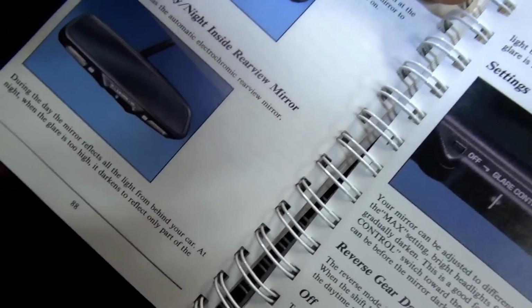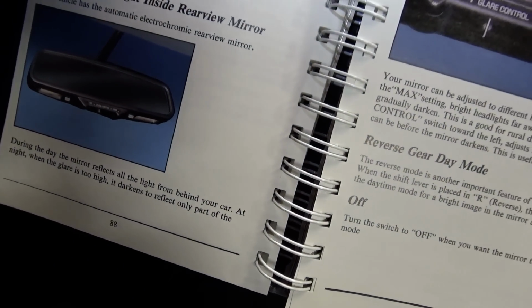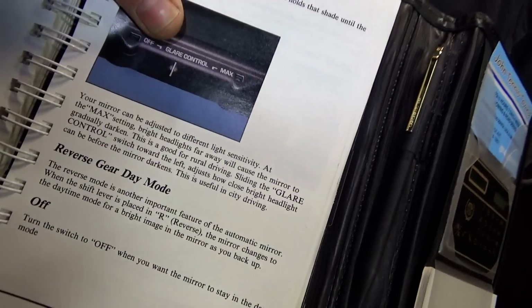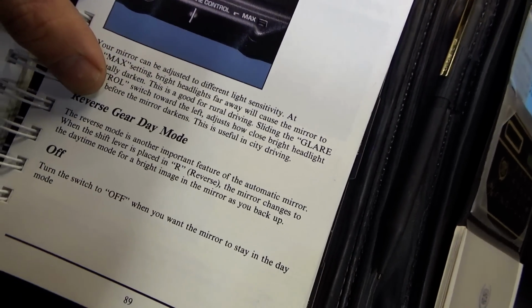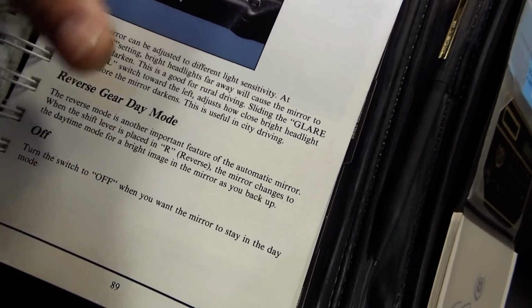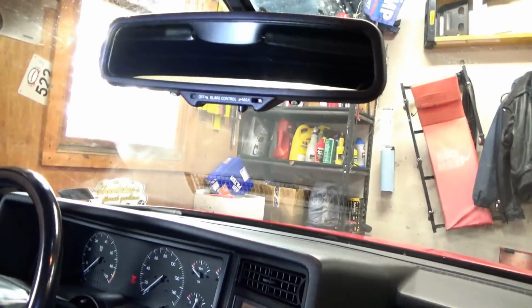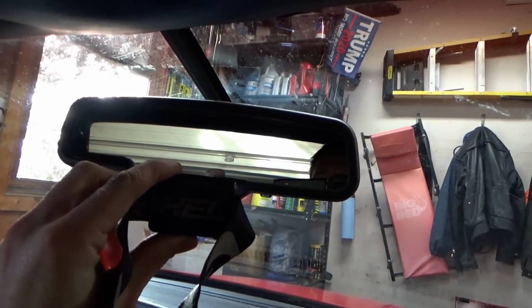If you're reading the owner's manual, the glare control, during the day the mirror reflects all the light. At night, when the glare is too high, it darkens to reflect only part of the light behind you. And there's this glare control slider switch from off, which is just day mode, and max is the maximum dimming. If you put it in reverse gear, it'll change to just day mode. Okay. So I don't know if you have to put this thing in drive. So I have it set on max with the key on, and if you put light on the photo sensor, I don't really see a dimming effect.